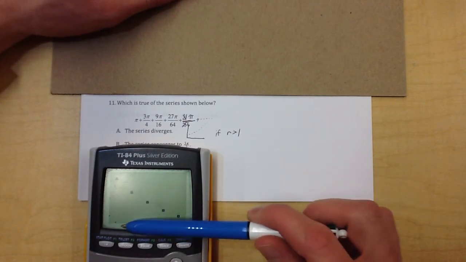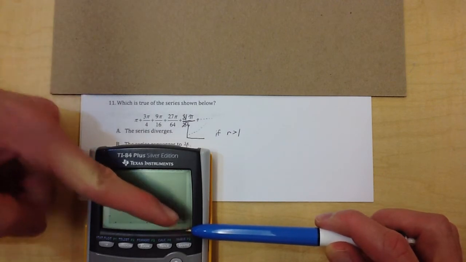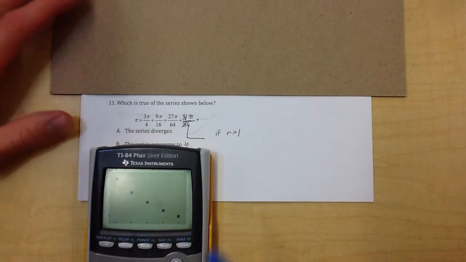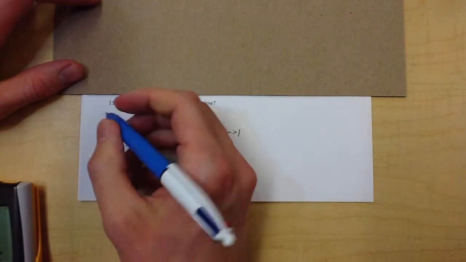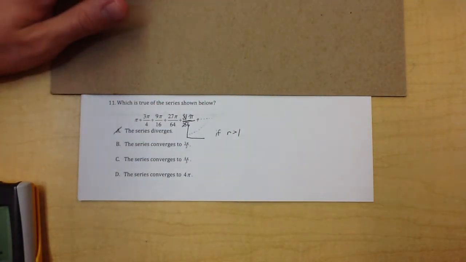Okay, if my x-axis is down here, then it's coming down towards it. So sure enough, it is converging. It is not diverging. A is not an option.